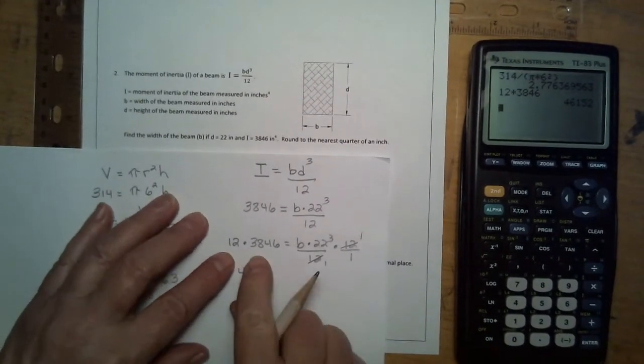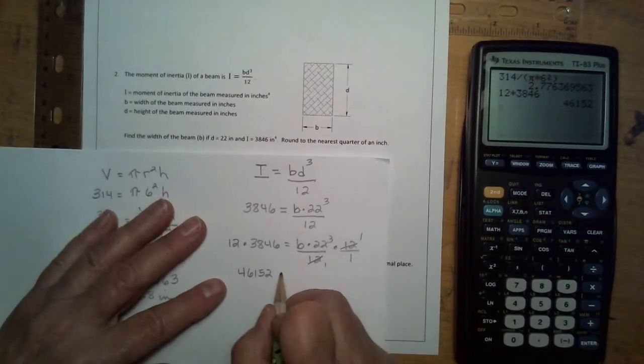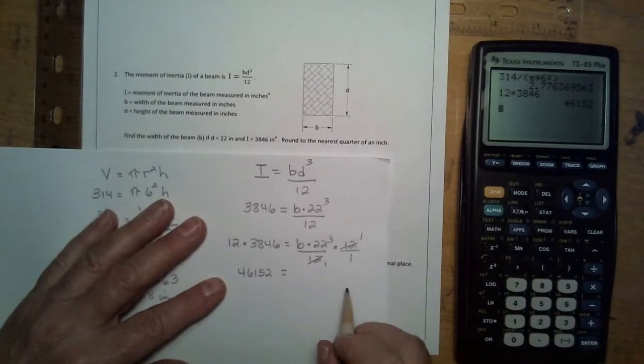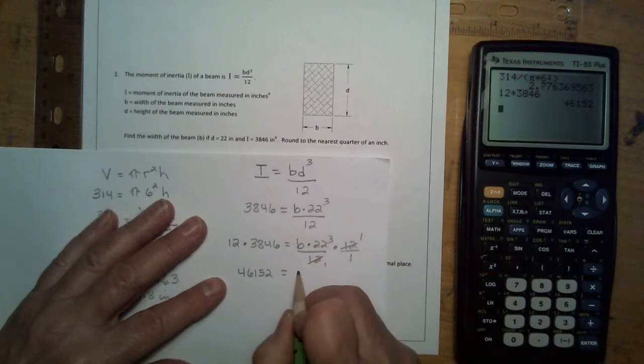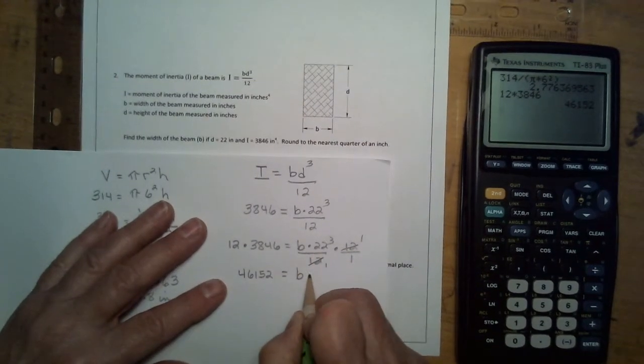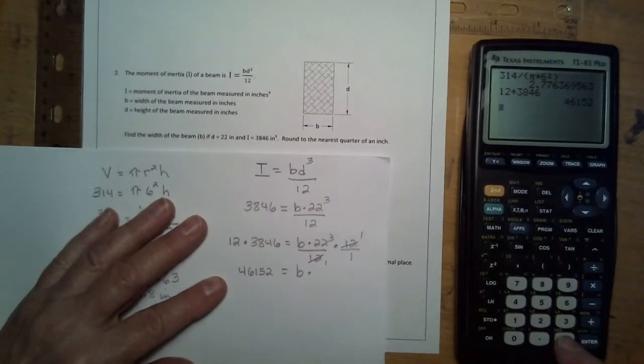46,152. I could hold off on that, I just decided to do it. I don't always do things the same. And it's going to leave me B times... how about we do this one at the same time?